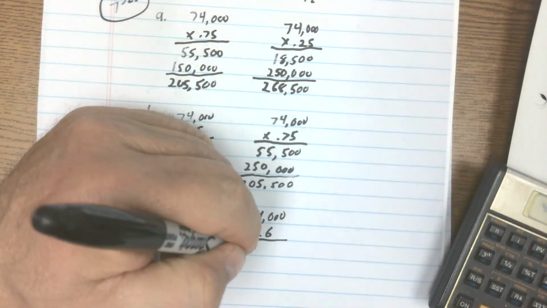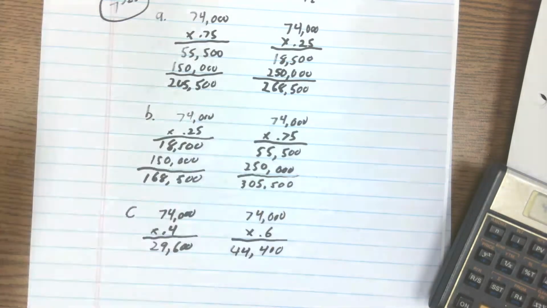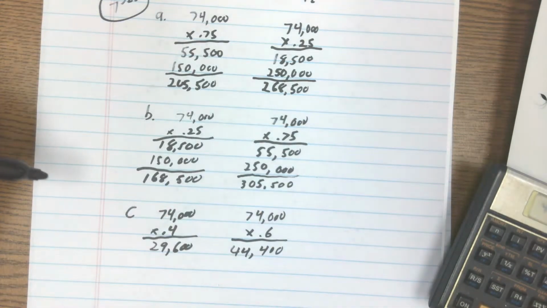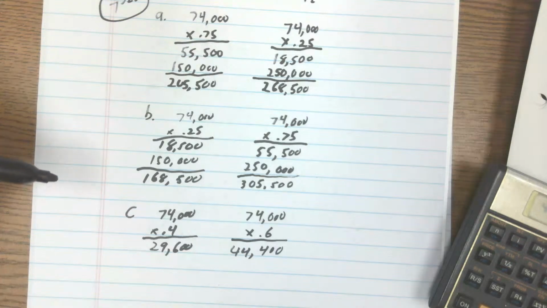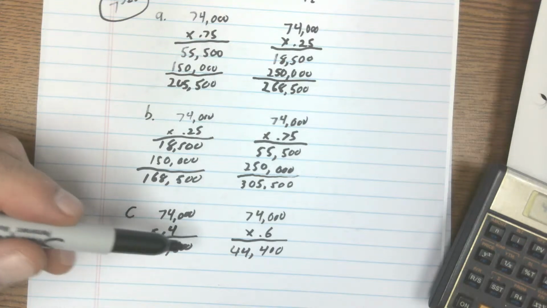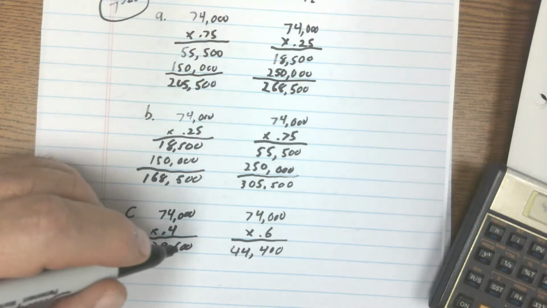And 44,400. Checking that the numbers add up doesn't mean you did it right, but if they don't add up, it means you did it wrong. Add these two together, you would get 74,000. That's correct.